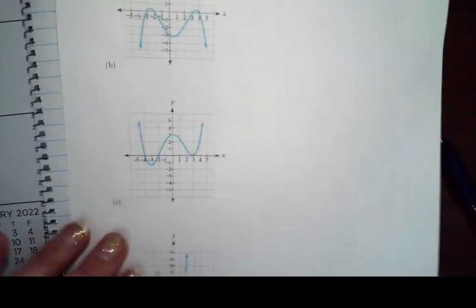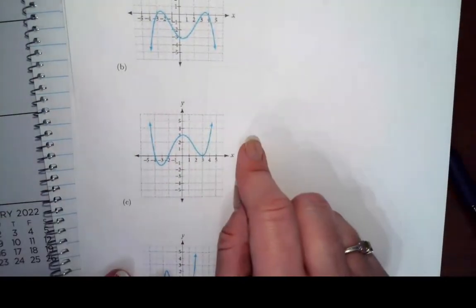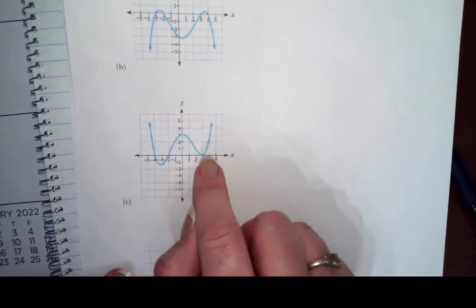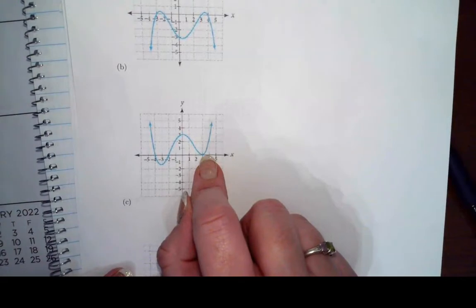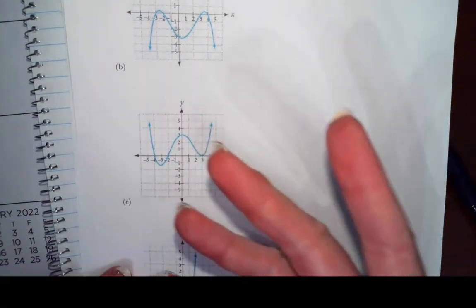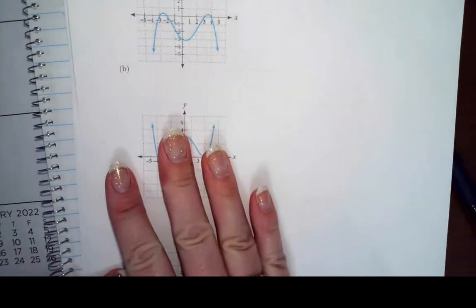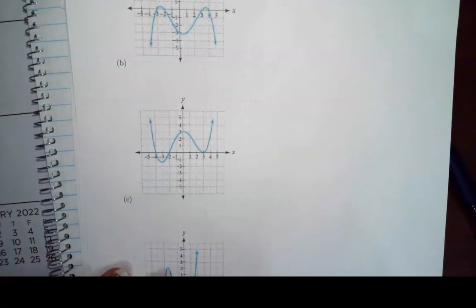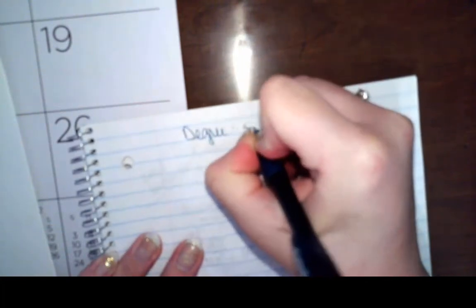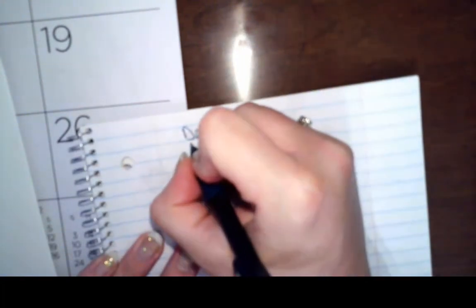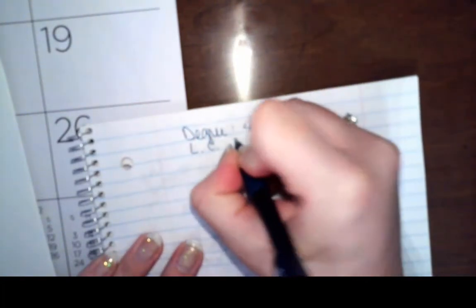All right, because if this is an x to the even, how many turning points do you have? You've got 1, 2, 3 turning points, which means your degree is one more than that. So this is a 4th degree, and it's going to lead off positive. Okay, so here's what I know so far. My degree is 4. It's going to lead off positive, so my lead coefficient needs to be positive. You cannot see because it is fuzzy.